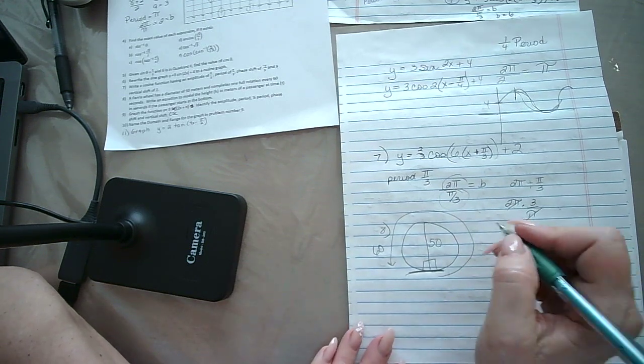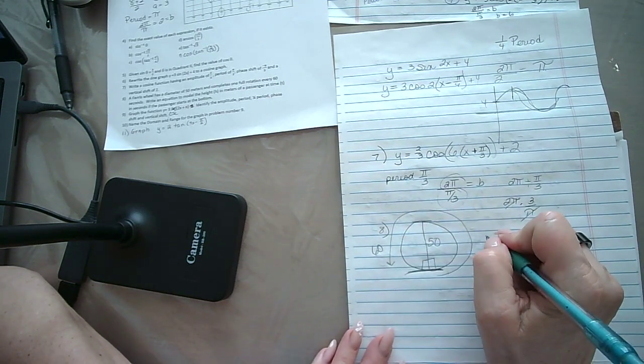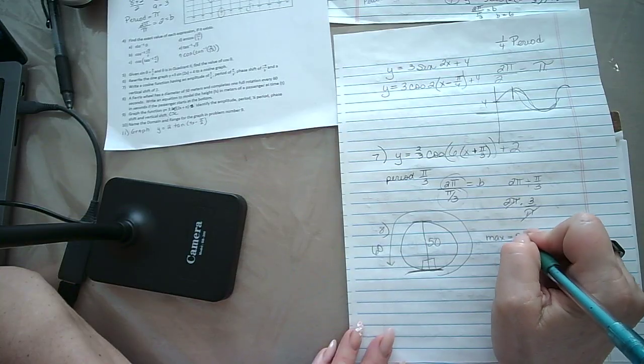All right, so what's the highest? The max is 50.